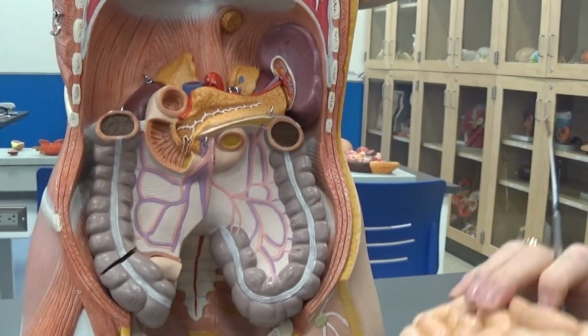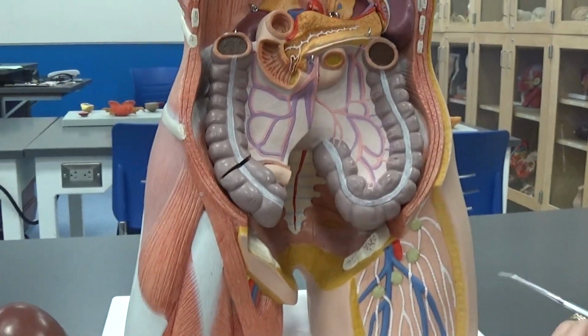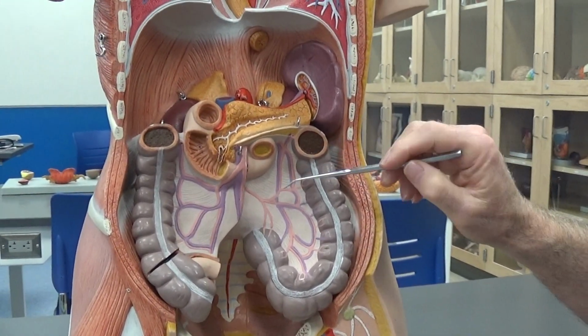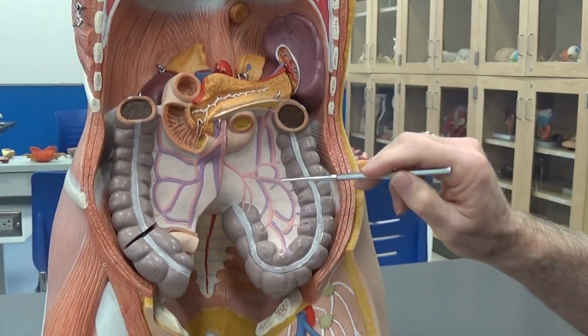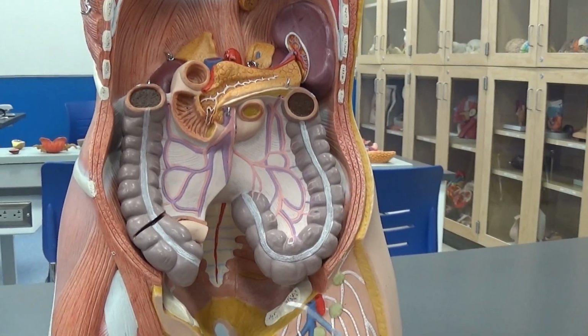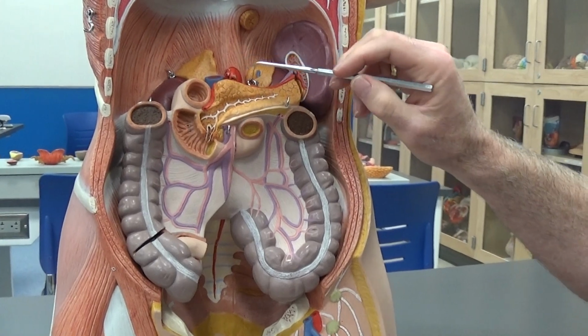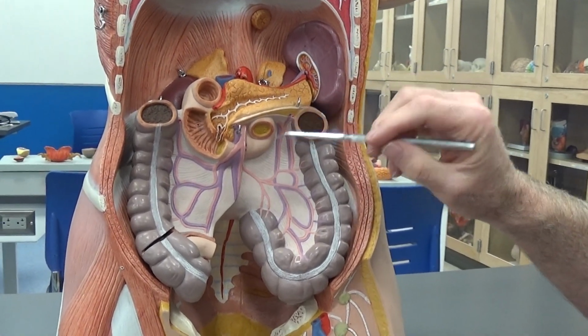If we pull these pieces out, one thing we can see here, again, we can see the arteries that are feeding the colon and the intestines here. We talked about those before as being the superior and inferior mesenteric arteries.